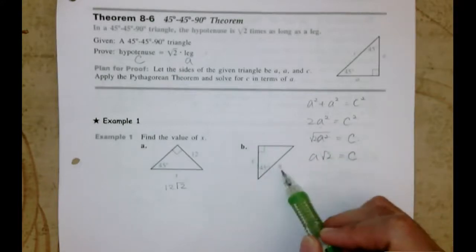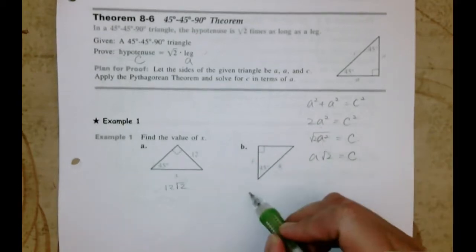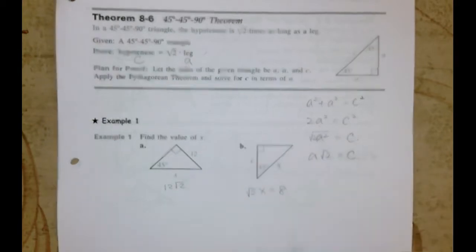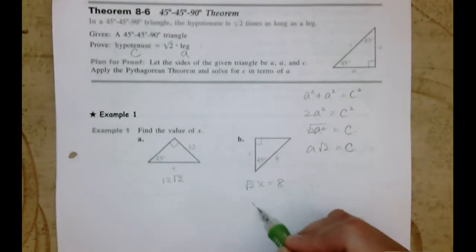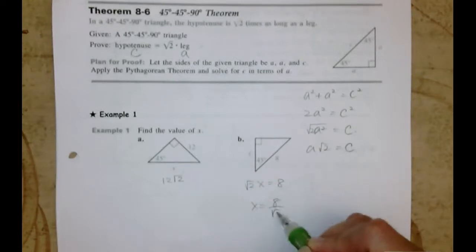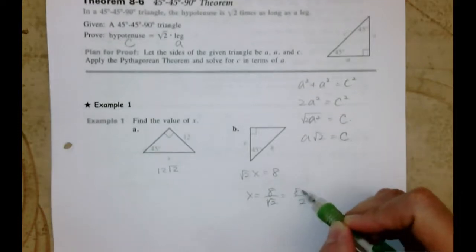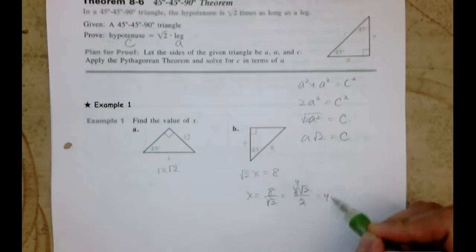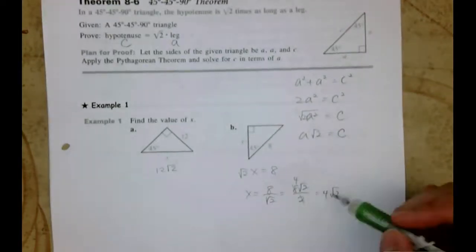The hypotenuse is C, and this is X. So root 2 times x is 8, right? The length of the leg times root 2 is the hypotenuse. So x is 8 over root 2. So this is 8 root 2 over 2. This cancels to 4 root 2. Okay. I just rationalized here. I skipped a step, but hopefully you know what you're doing at this point.